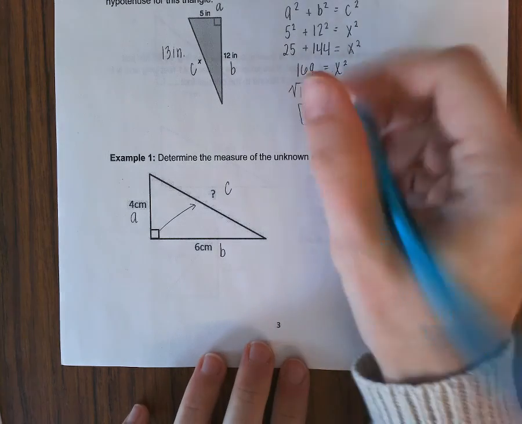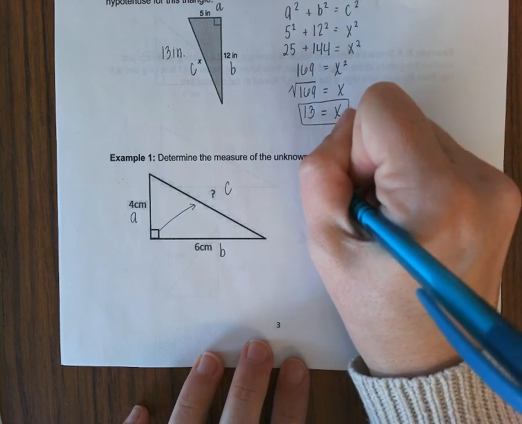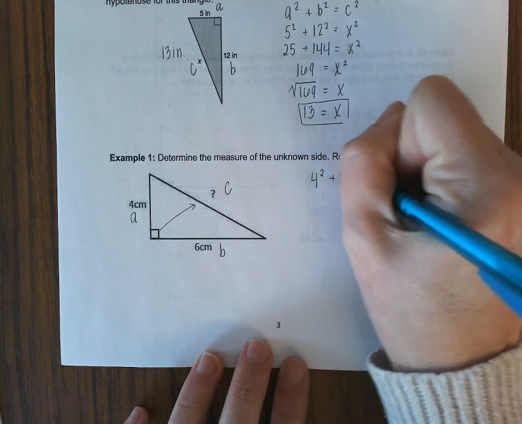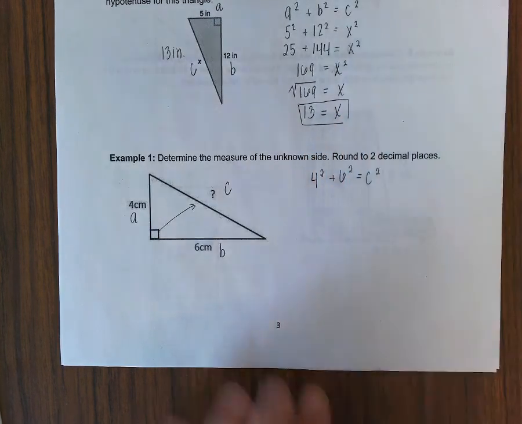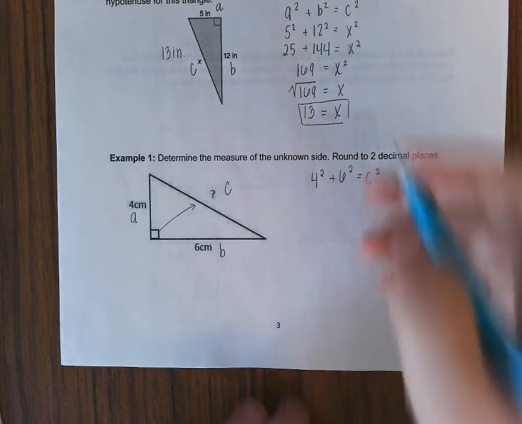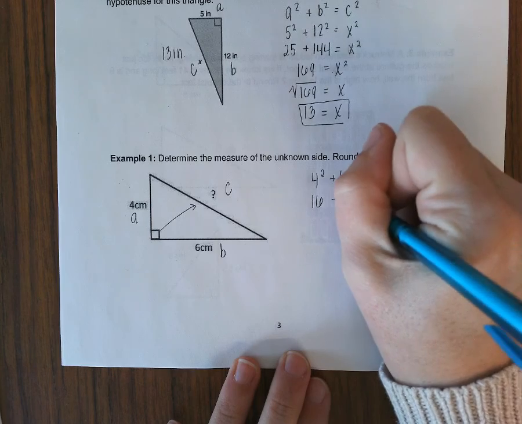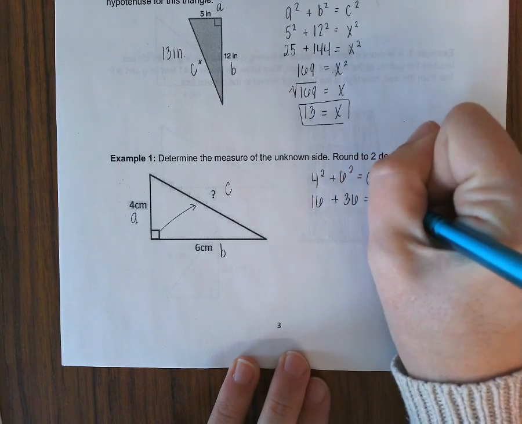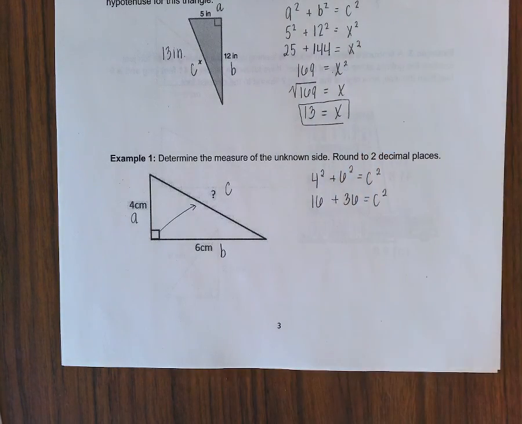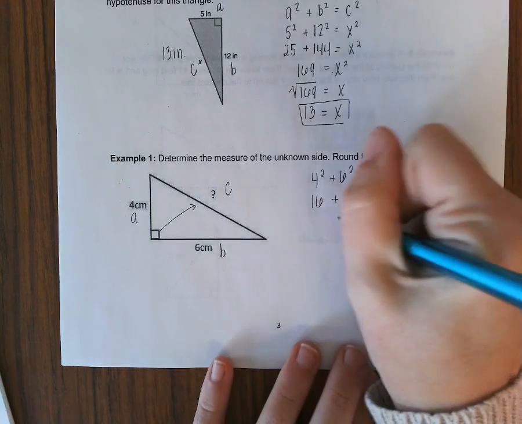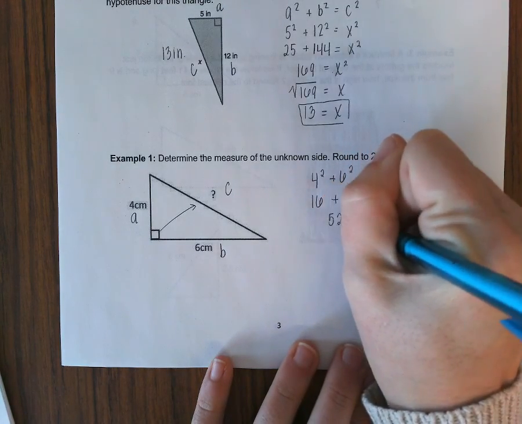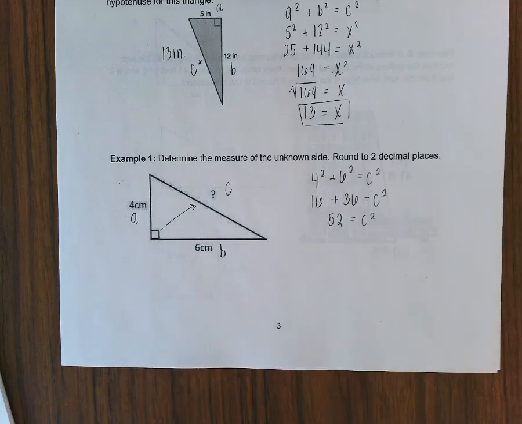So in this case, 4 squared plus 6 squared will be equal to c squared. Now 4 squared is 16, and 6 squared is 36. When I add those up, I get 52 is equal to c squared.